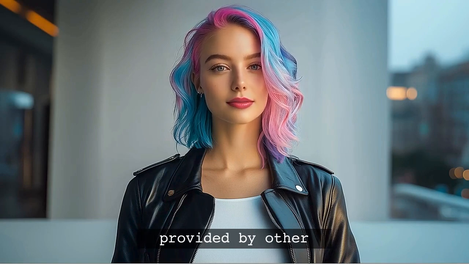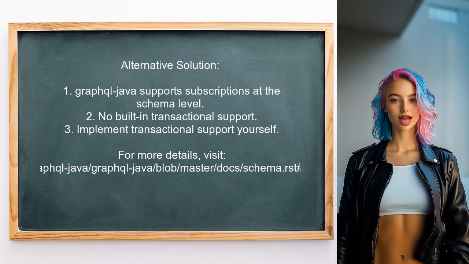Now let's look at the answers provided by other users. One user faced a similar challenge integrating GraphQL Java with Spring Boot. They noted that GraphQL Java supports subscriptions at the schema level, but lacks built-in transactional support. This means you may need to implement that functionality yourself.